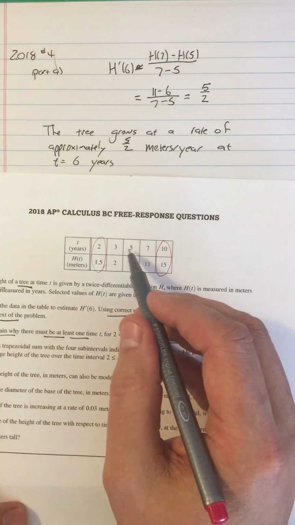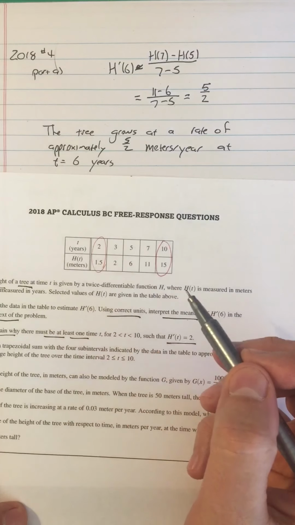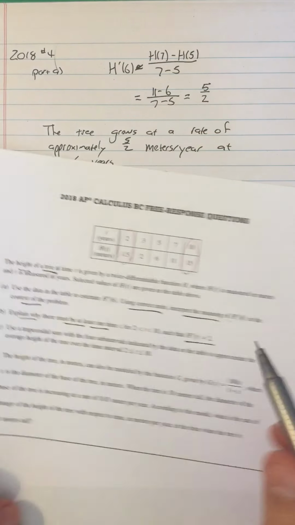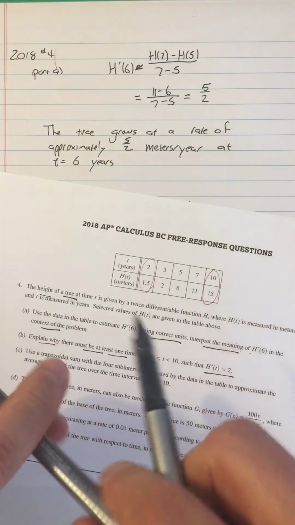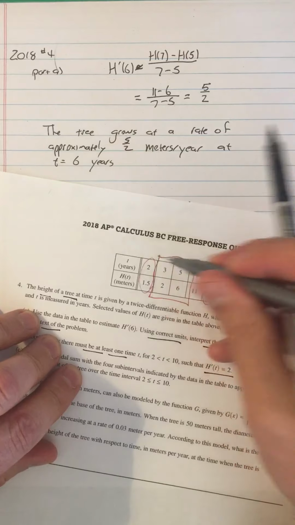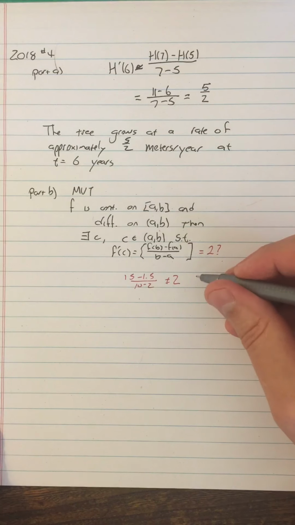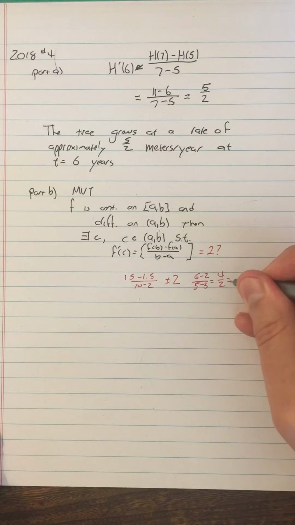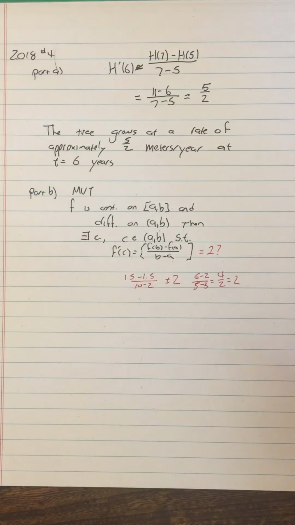No, that doesn't work. 5 and 3, 6 and 2. 5 minus 3 is 2. 6 minus 2 is 4. Oh, so 4 over 2. Yeah, that would work, right? So let's focus in on that interval between 3 and 5. Because I know that 6 minus 2 over 5 minus 3 is equal to 4 over 2, which is 2, and that's the derivative that I'm looking for.